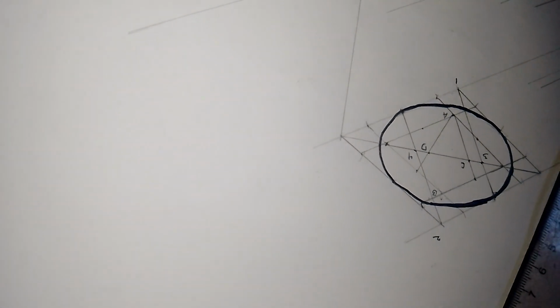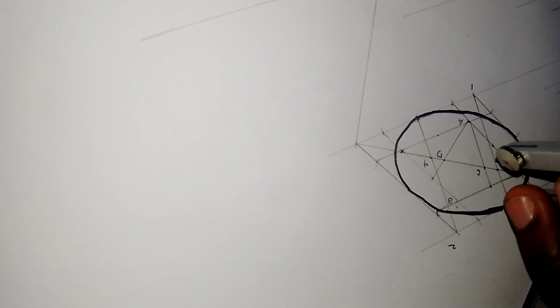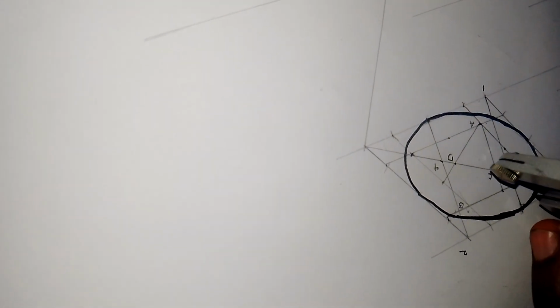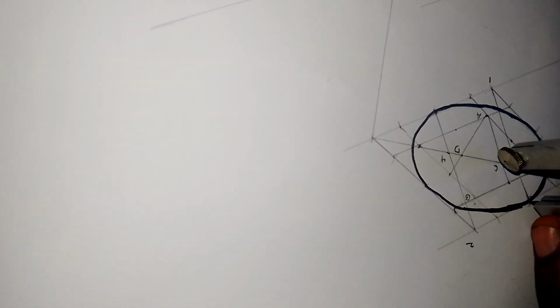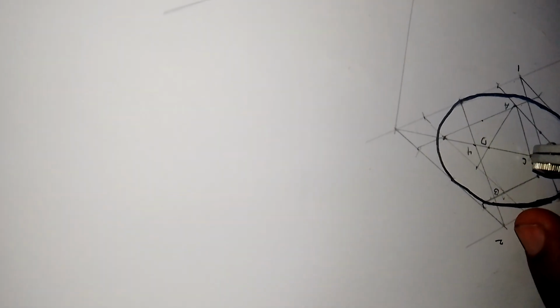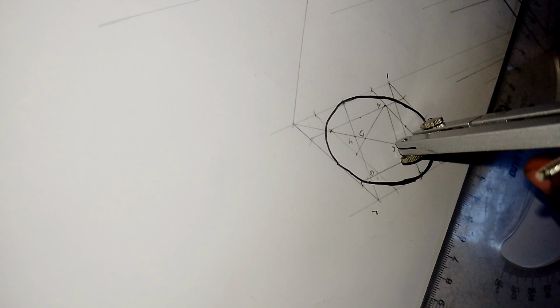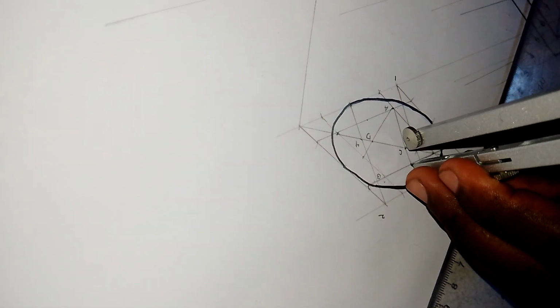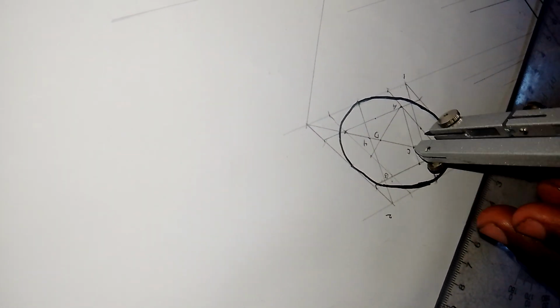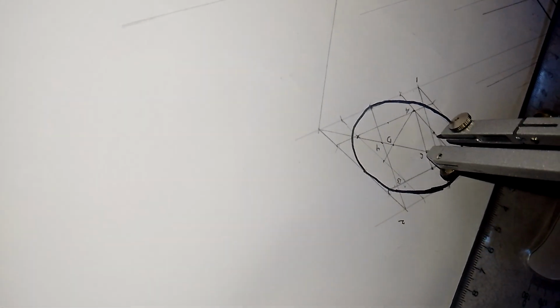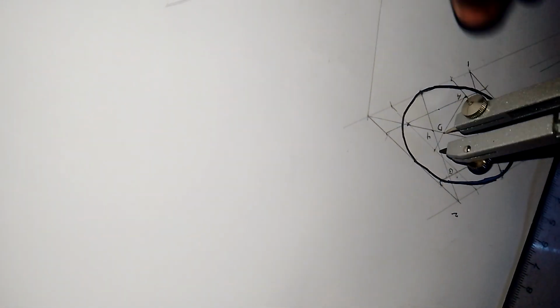So to draw that curve, start by standing at C and make this curve. Standing at D, make the other curve.